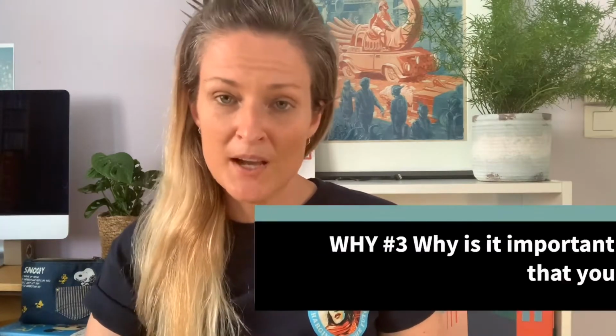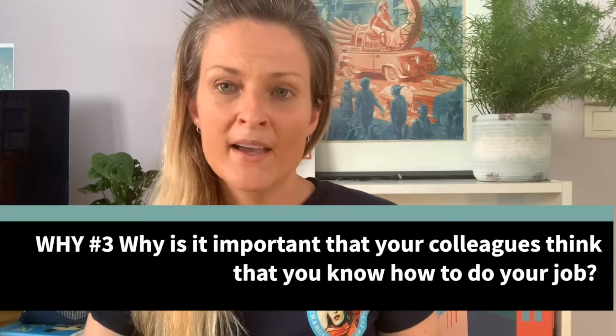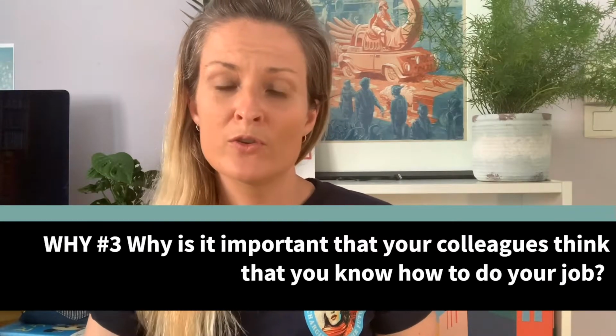So at this point, we can design a countermeasure and write down some examples of where this has already happened to you and what are some of the things that we could do to counteract this. Then I would ask my third why. Why is this important to you? Why is it important that your colleagues think that you know what you're doing in your job?